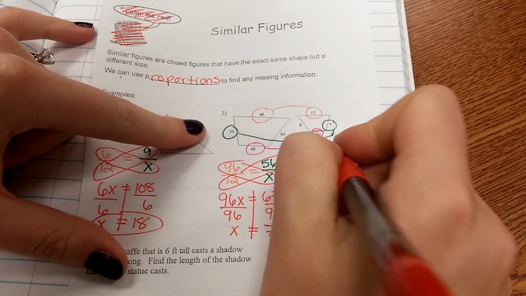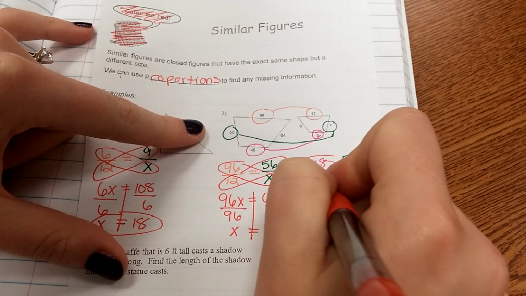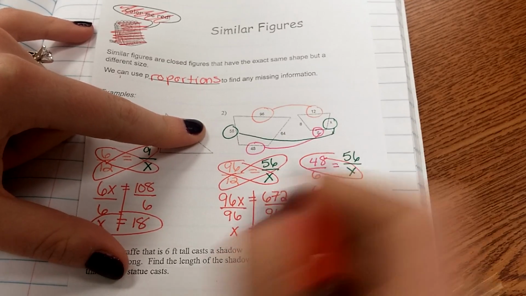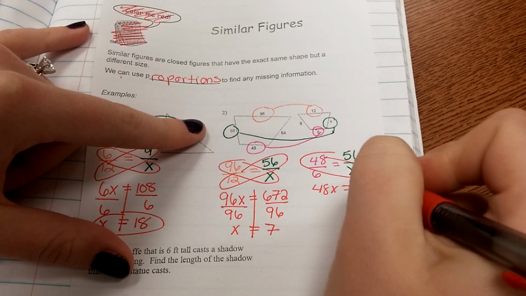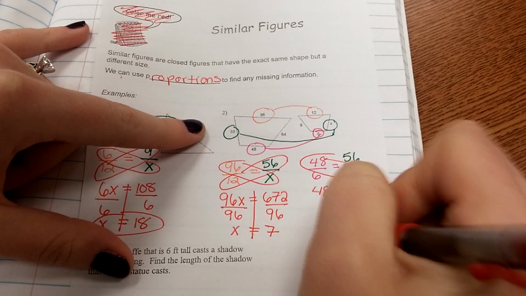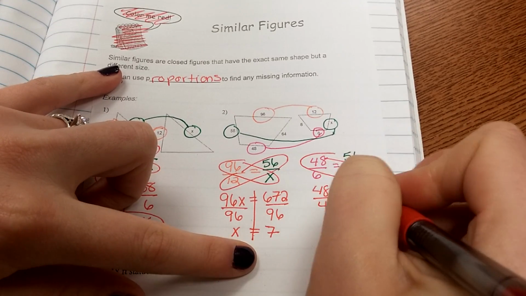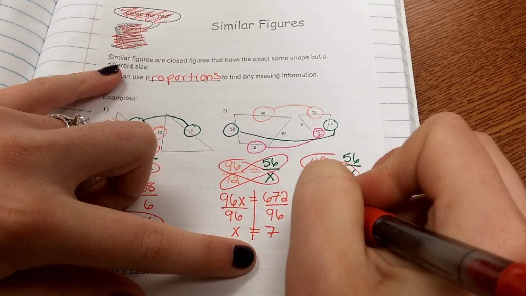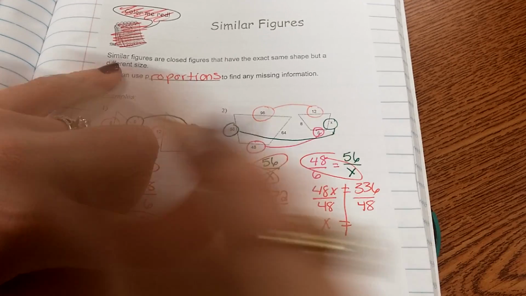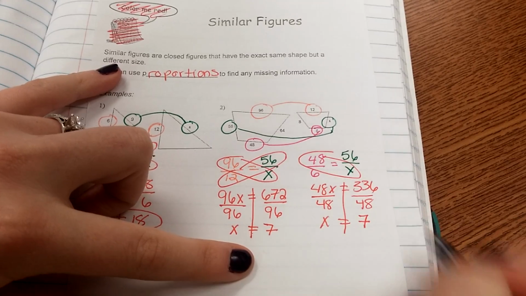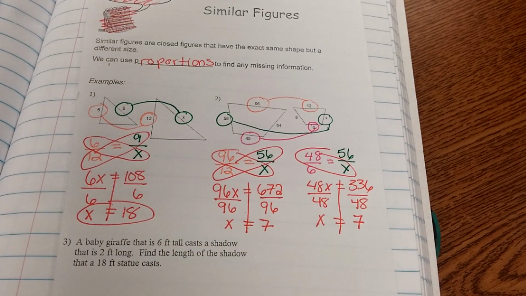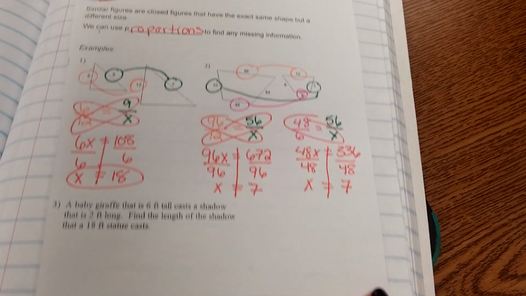So 48 times X, 48X. 6 times 56 is 336. In order to solve, I'd have to divide both sides by 48. And I'm left with X is equal to 7. So it does not matter which side you pick, you'll get the same answer either way.